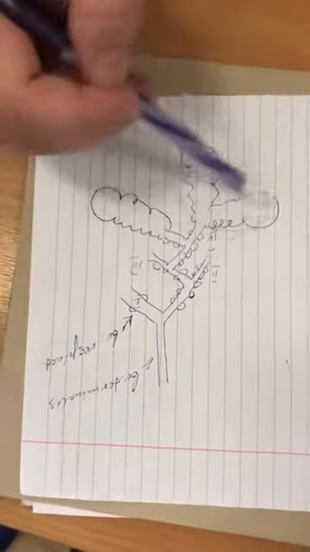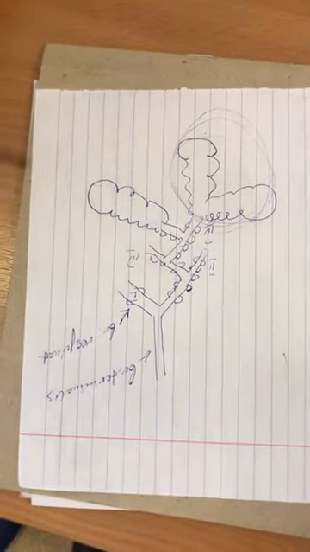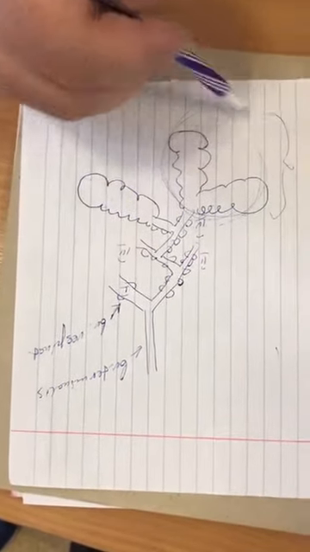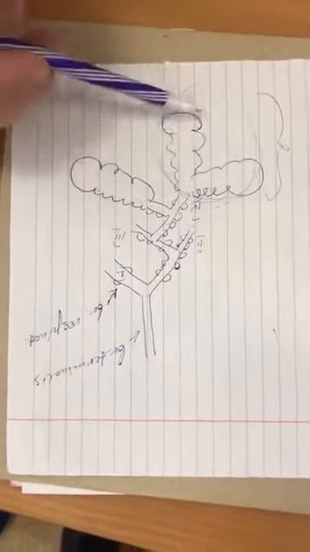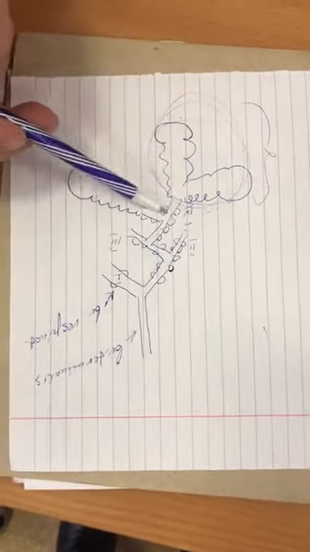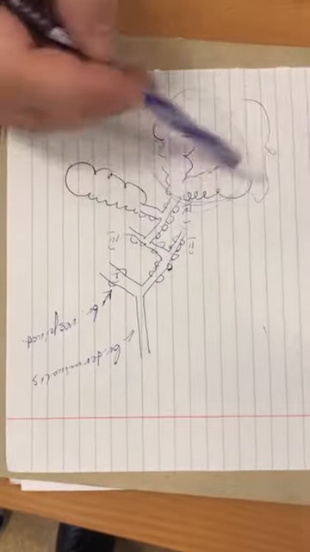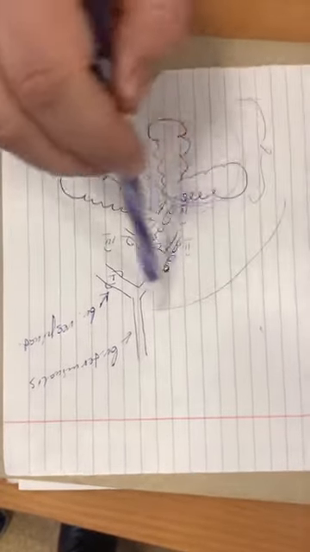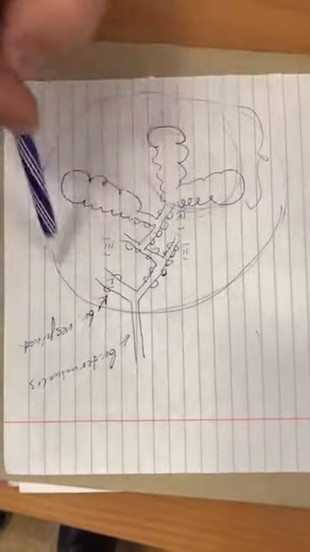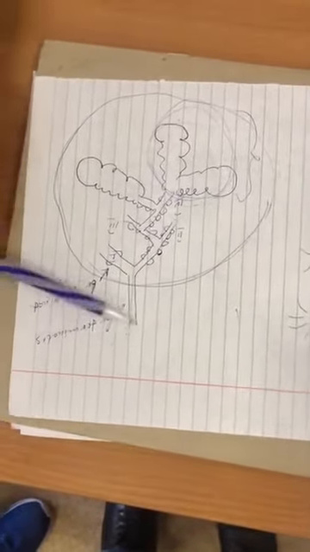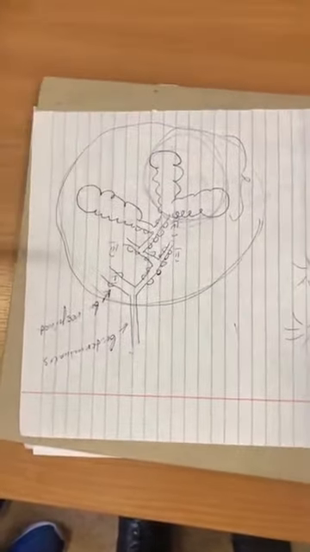Together they form the primary lobule. The primary lobule is the alveolar ducts and sacs which start from respiratory bronchioles of the last order.